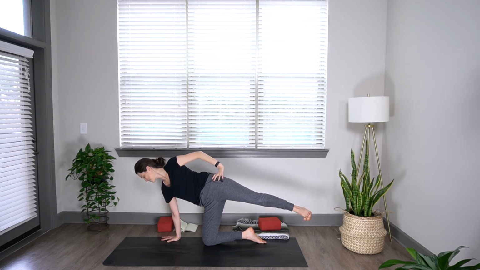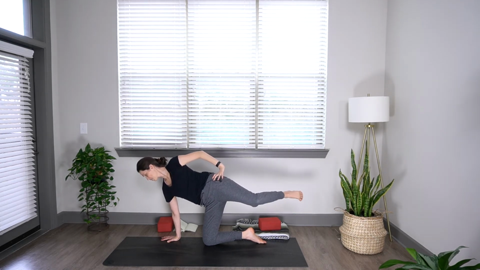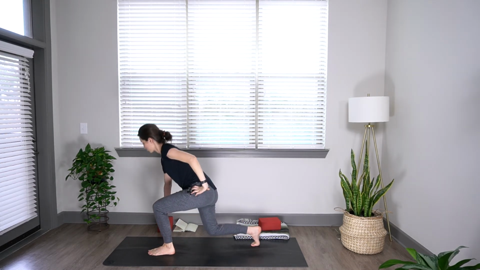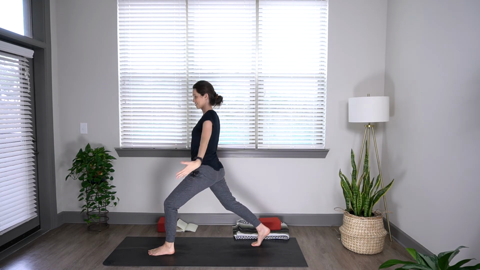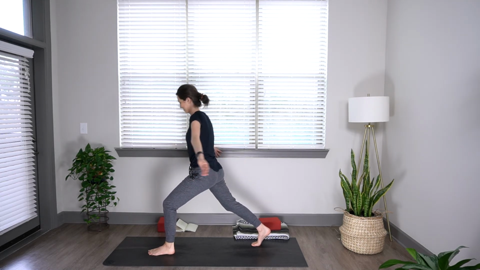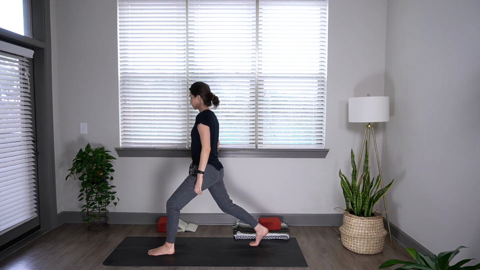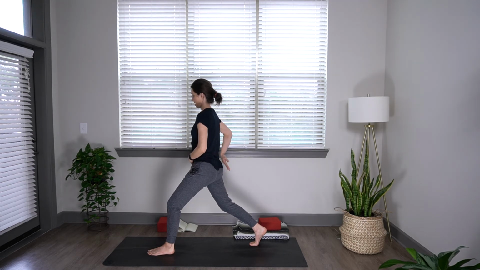So let's look down at the floor here. We're gonna pull that left knee in, step the foot up, rise into a crescent lunge. Awesome. So soften your right knee a little bit here. Tailbone lengthen straight down and really feel that back glute working.